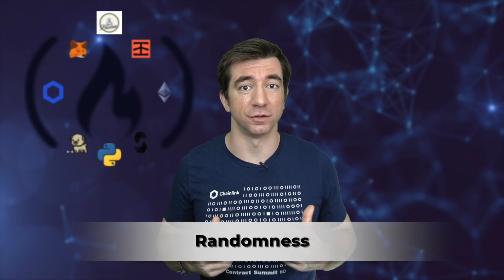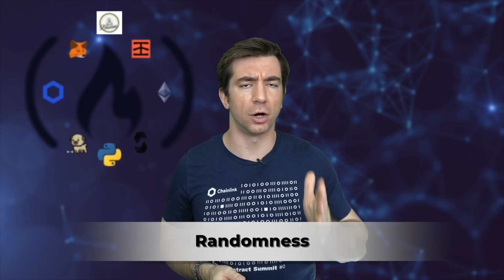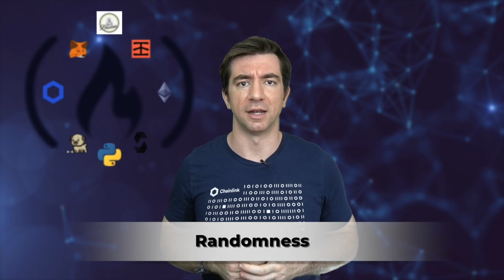Now, randomness is a really important topic when we're talking about blockchains, because keep in mind, these blockchains are deterministic systems. They're walled gardens from the rest of the world. And as you know, a deterministic system, by definition, can't have random numbers. So how do we choose the random validators in the system? Well, it changes from blockchain to blockchain.